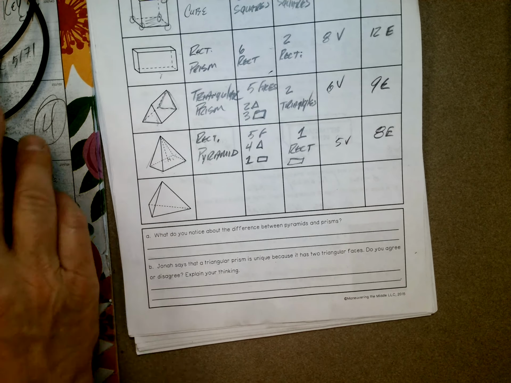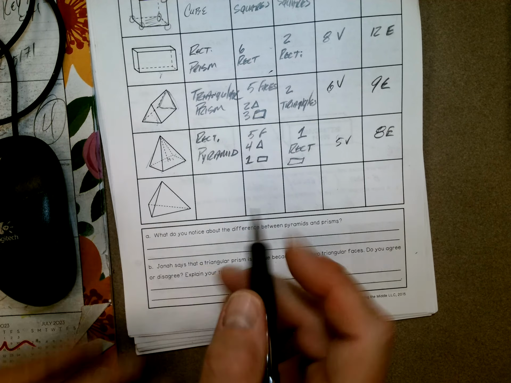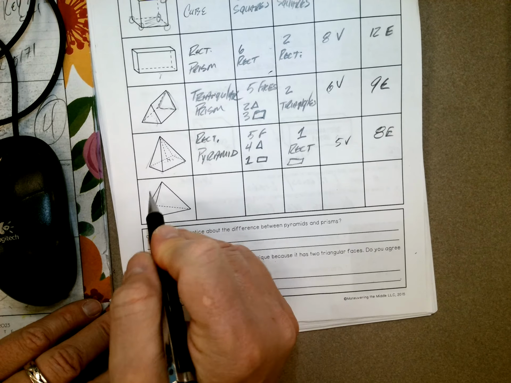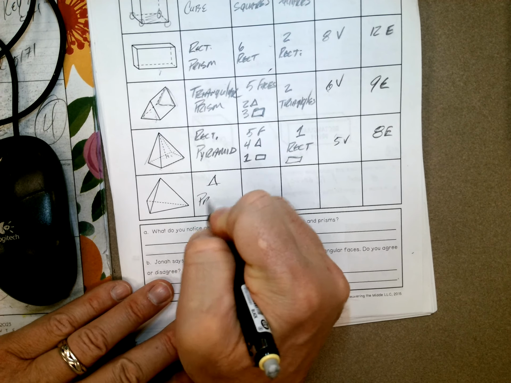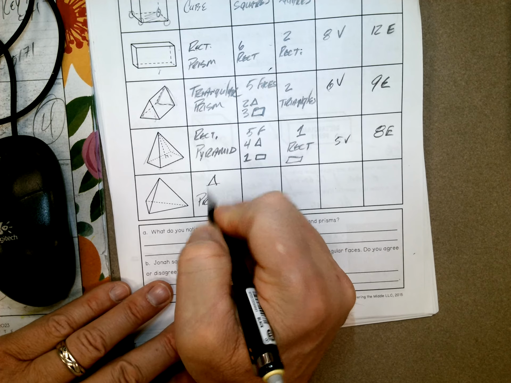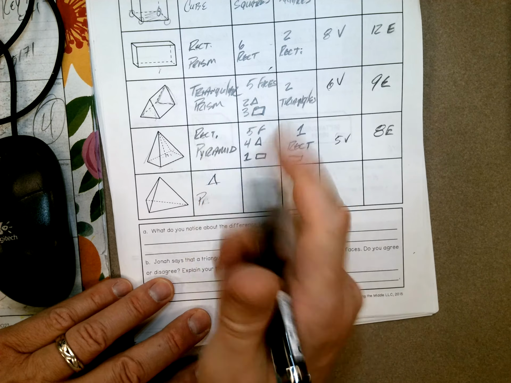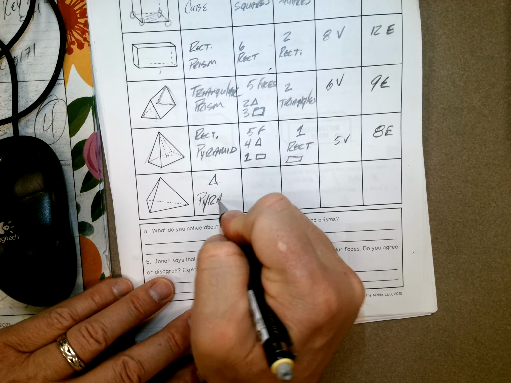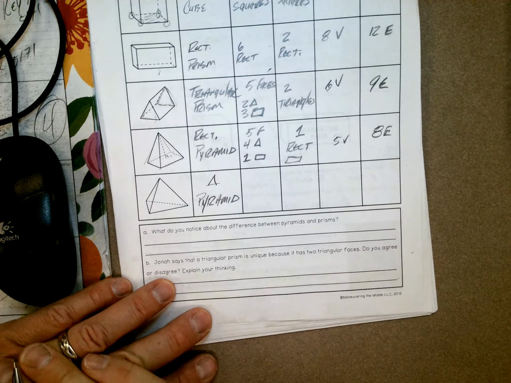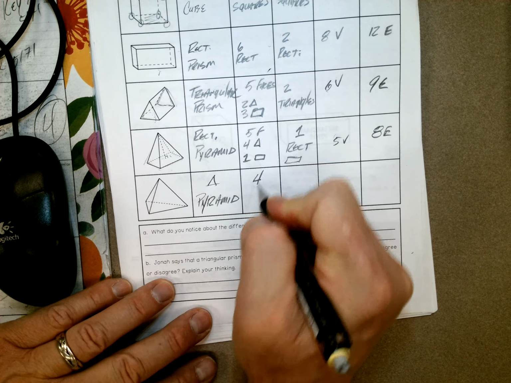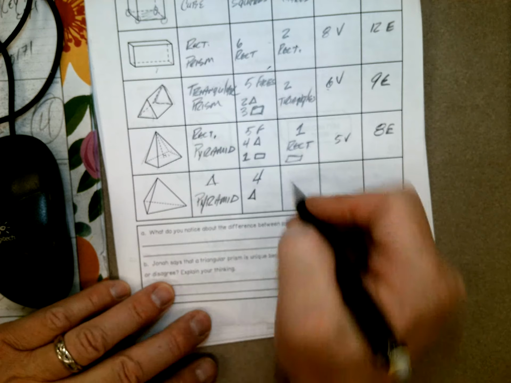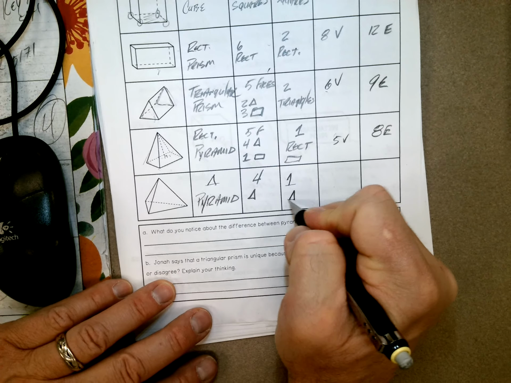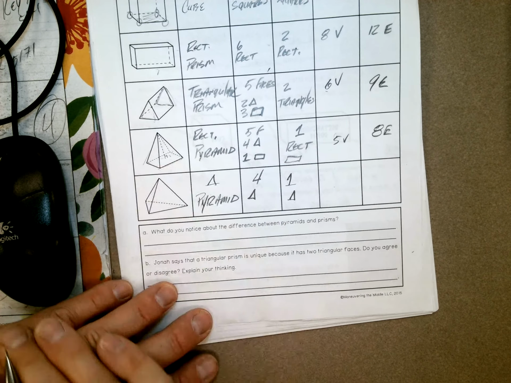Last one here is a triangular prism. Okay, so we have a triangular base, and we have 3 triangles making it. Okay, so it's a triangular pyramid. I'm having all kind of problems here this morning. Pyramid. Okay, so what's the total number of faces? 4, and they're all triangles, right? All of them are triangles. Our base is one triangle. It's sitting on it, right?